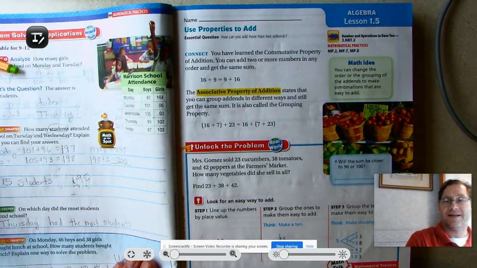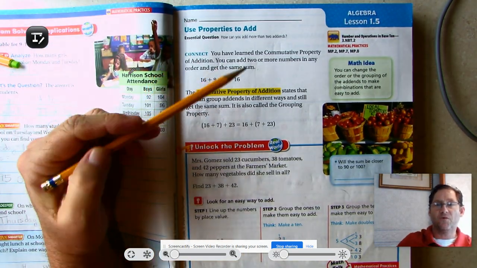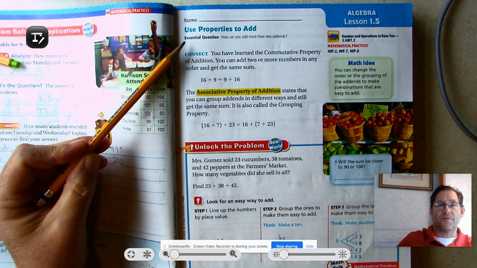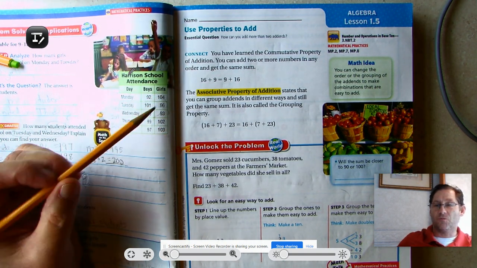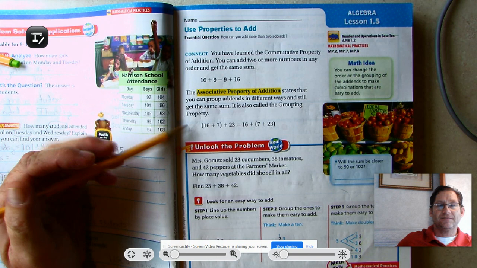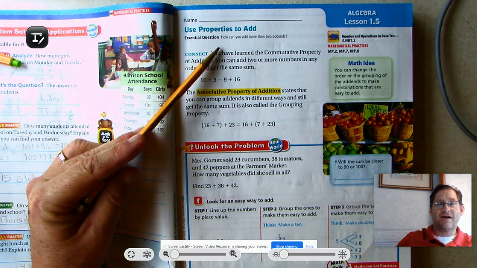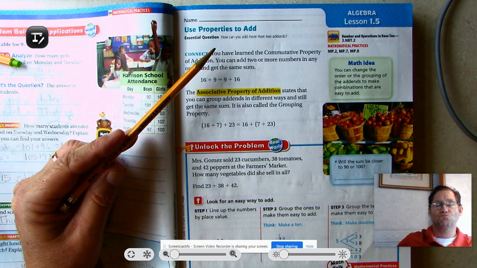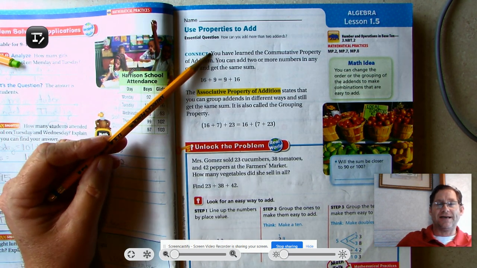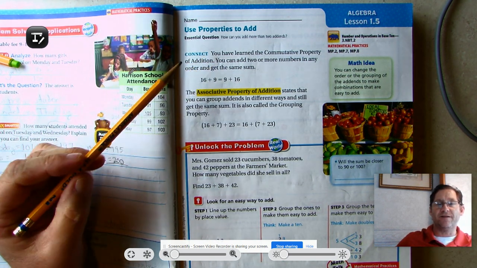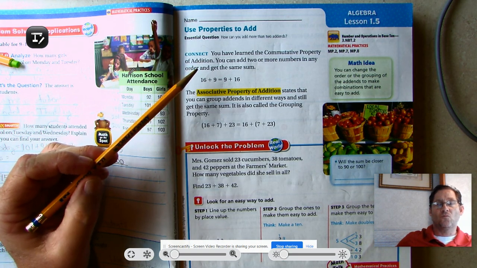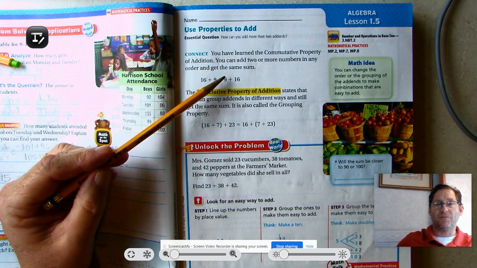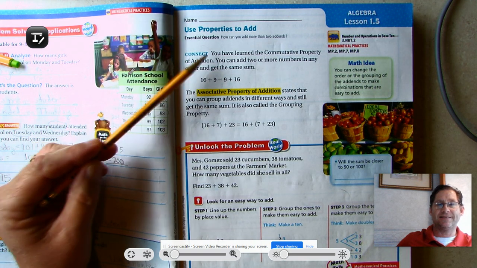Good morning. In today's lesson, Algebra Lesson 1.5, using properties to add, page 21. Our essential question today is, how can you add more than two addends? Okay, so connect. It says you have learned the commutative property of addition, where it states that you can add two or more numbers in any order and get the same sum.